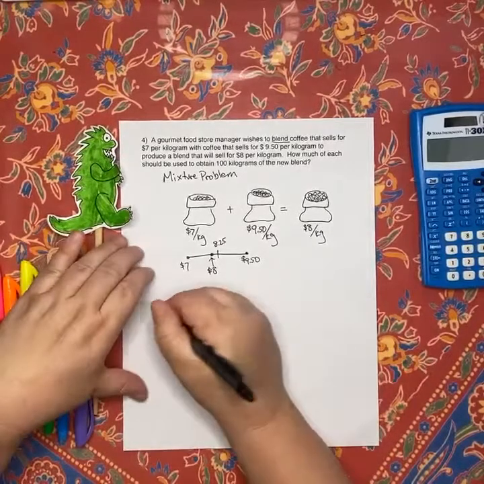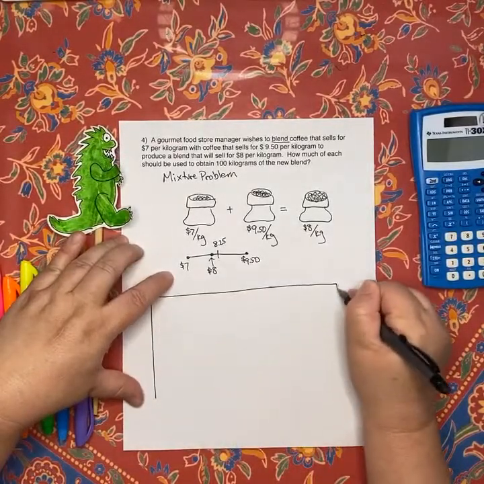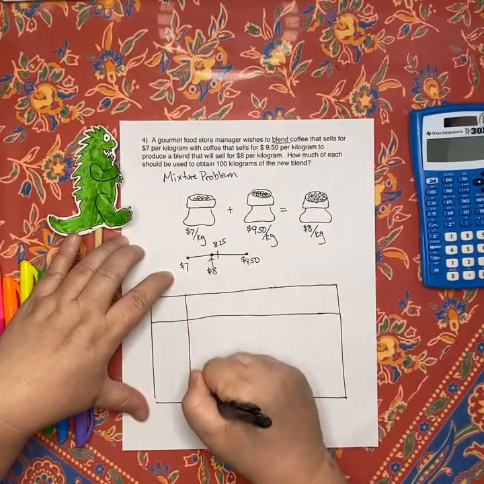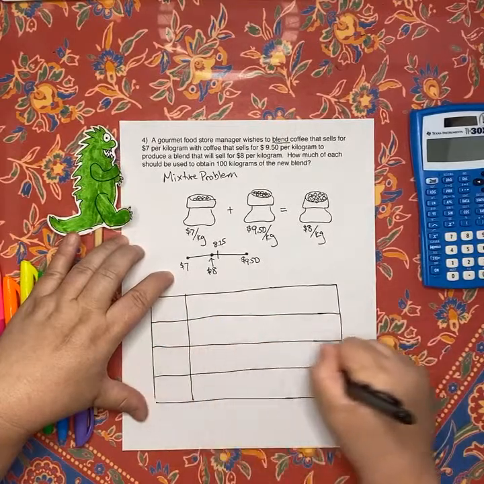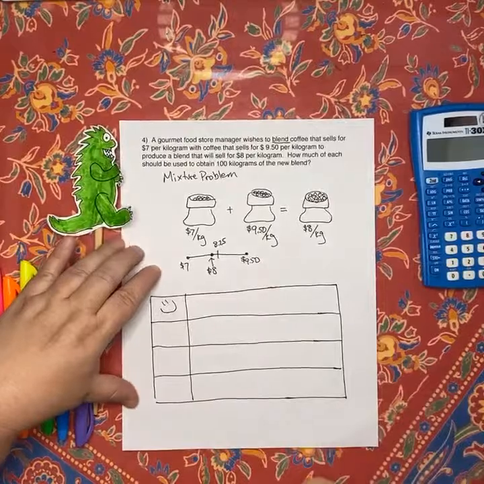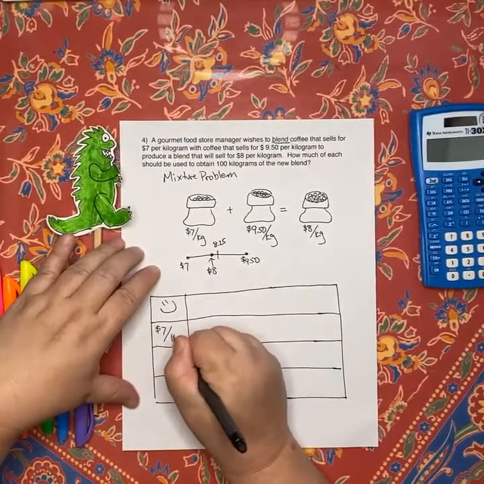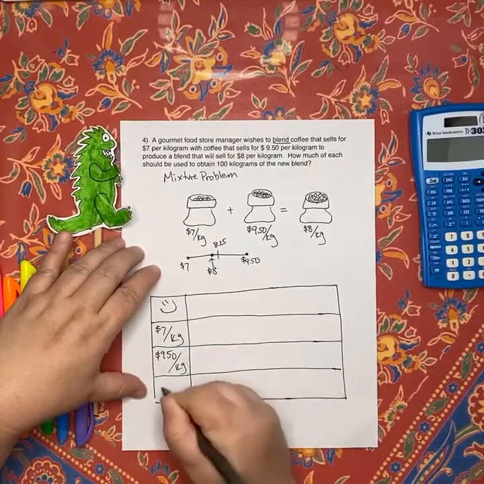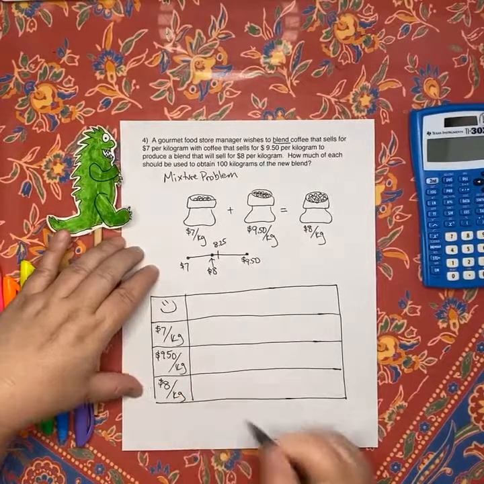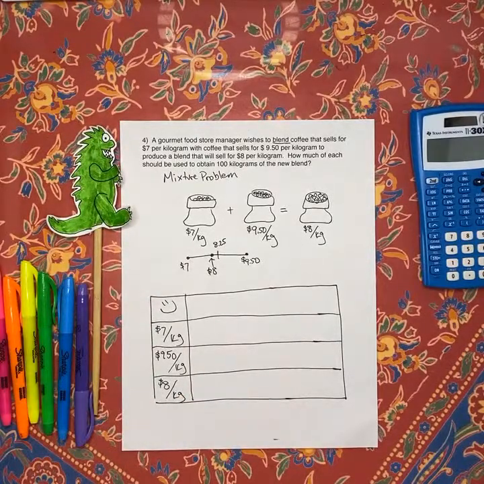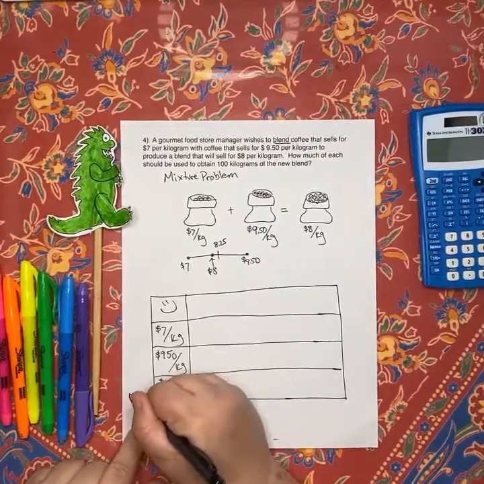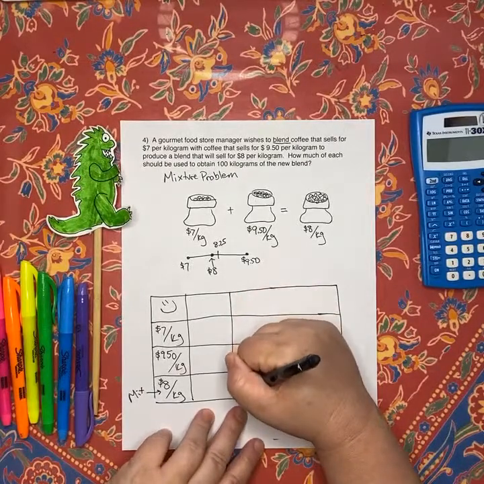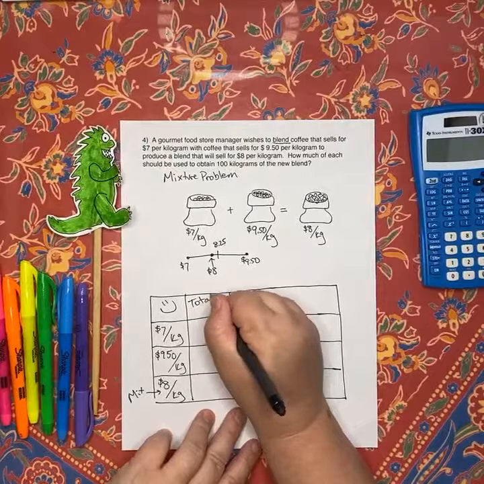So shall we set it up? Now, in a lot of ways, this will be identical, and in a couple ways, this will be really different. This is not alcohol. This is coffee. So I've got the $7 per kilogram, the $9.50 per kilogram, and the $8 per kilogram. So those are the prices, or those are the blends, however you want to think about it. This last one you could also call the mix, like I've pointed out in the past. The first column is still the total amount. That will always stay the total amount.